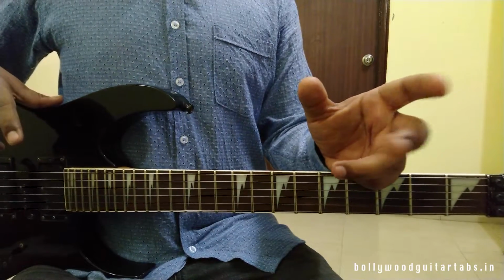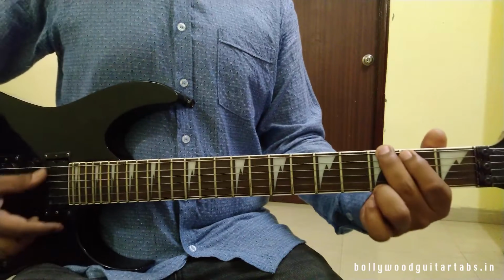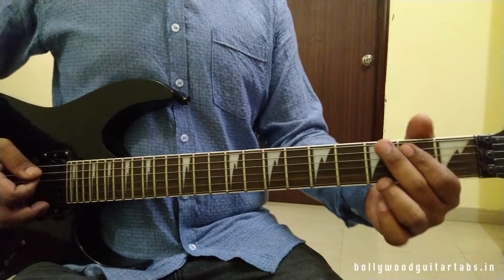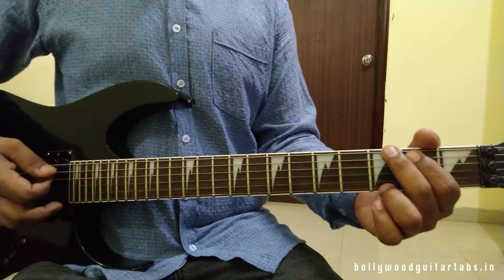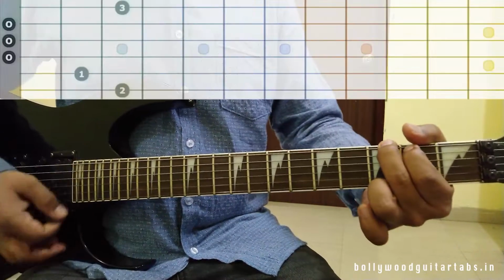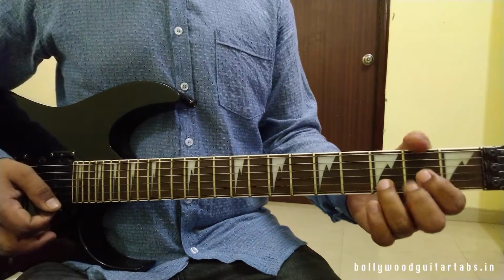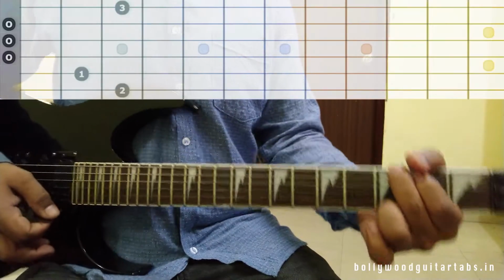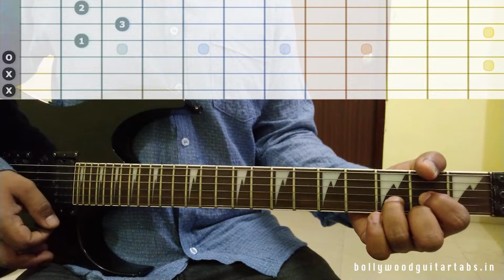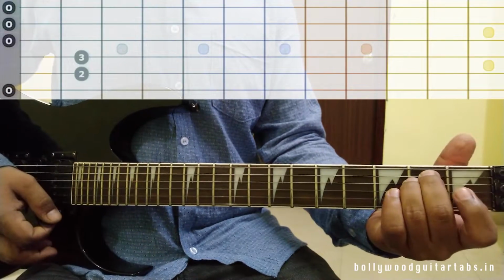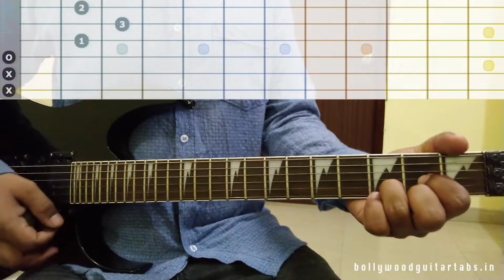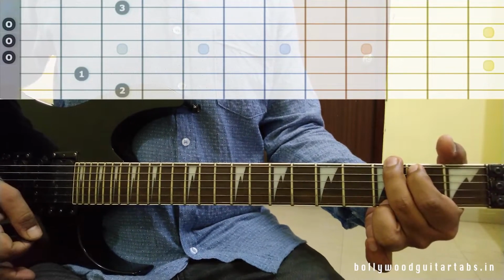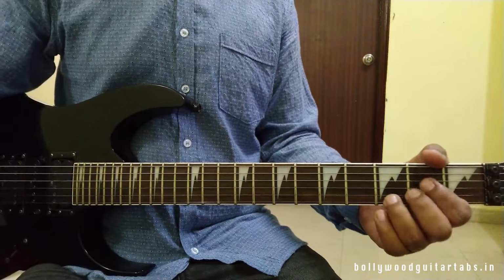Now comes the breakdown part 2. In this one there are a few more chords, so I'll tell the chords before we play it with the track. The first chord is a G major chord followed by E flat major, back to G major, then D major, E minor, C major, D major, and lastly G major. So I'll play this with the track.